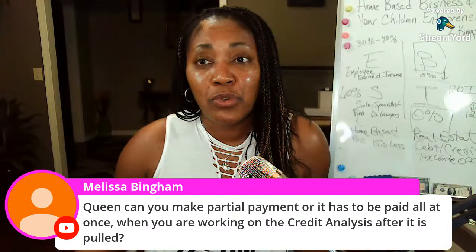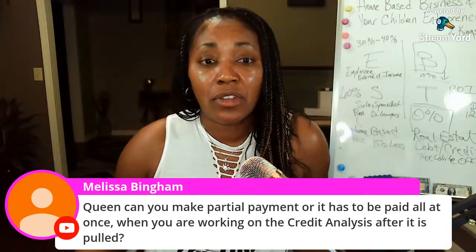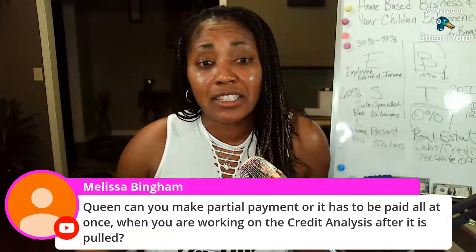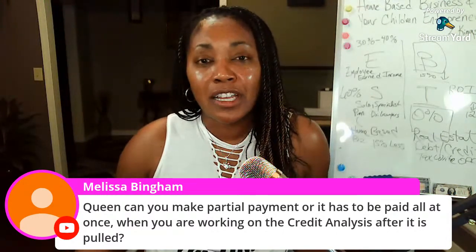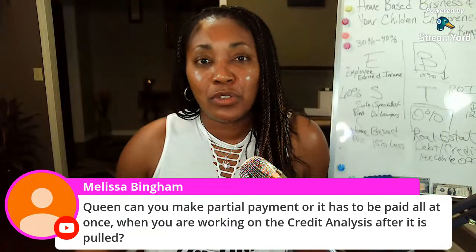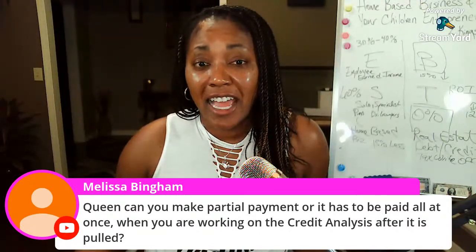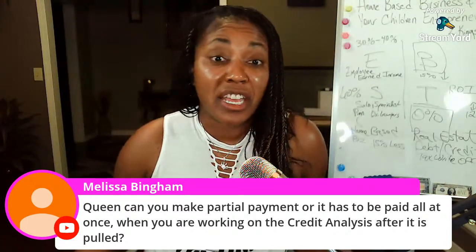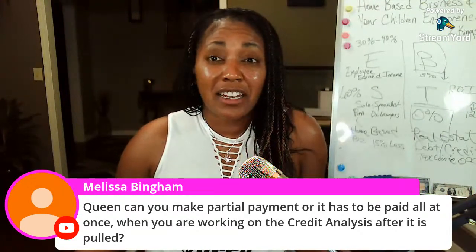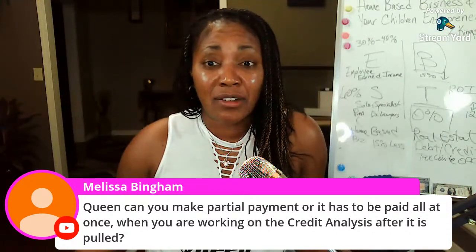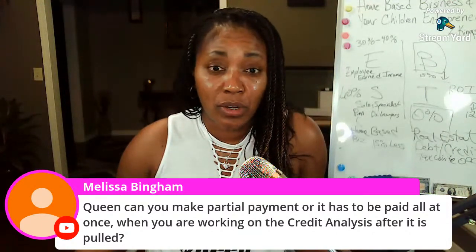However, if you do not continue to pay that account in good standing, it could be reinserted or replaced on that credit report once you continue to make none or negative payments, because now your none or negative payments are being updated because you're not paying the account as agreed to the creditor.